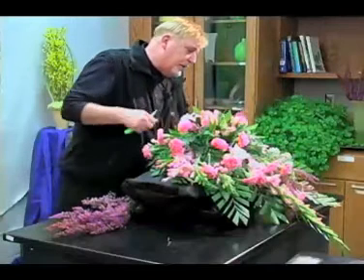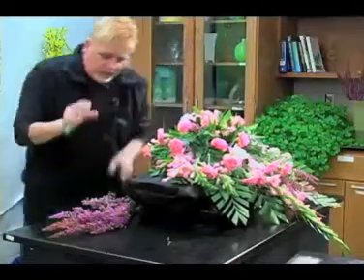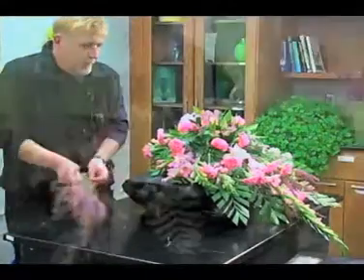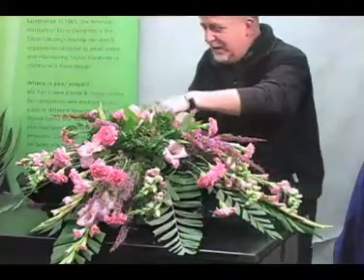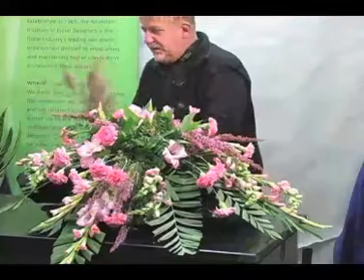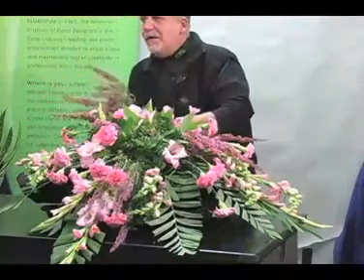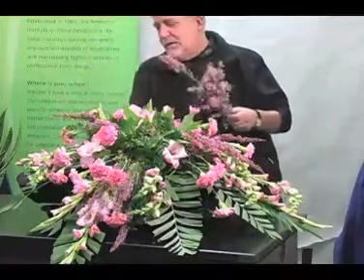Texture introduction, because it's bringing in the round little bell shape of the heather that will really just give you a little bit more drama to your design.